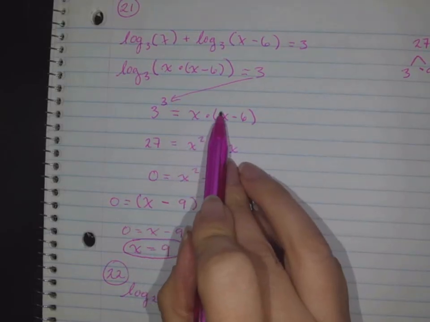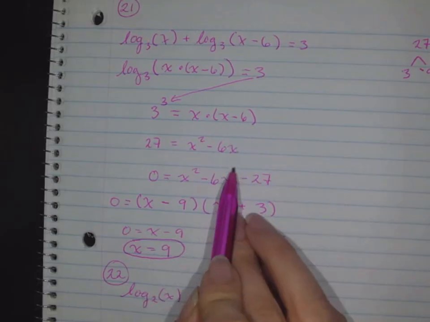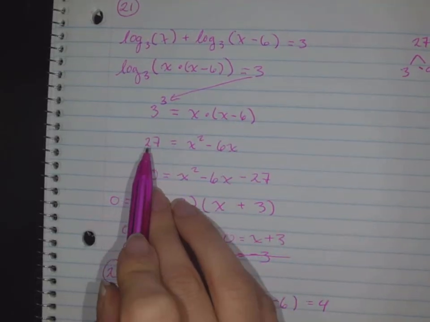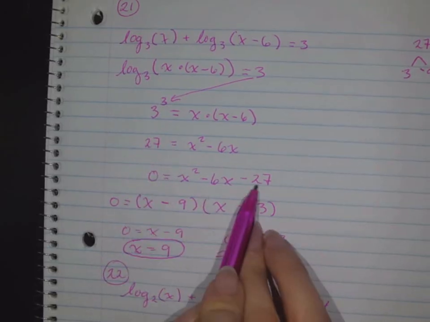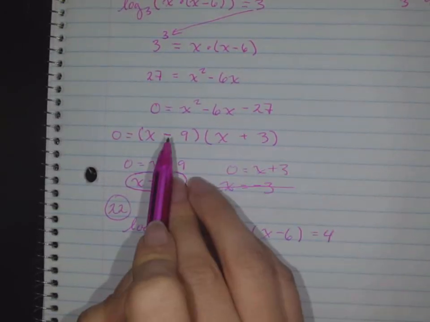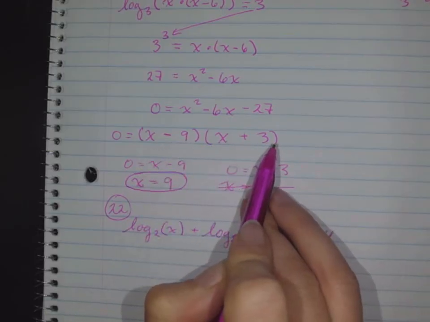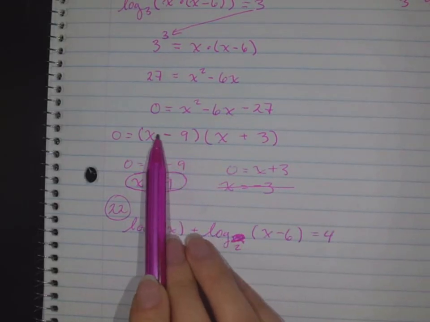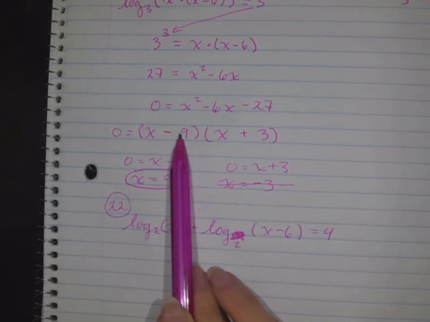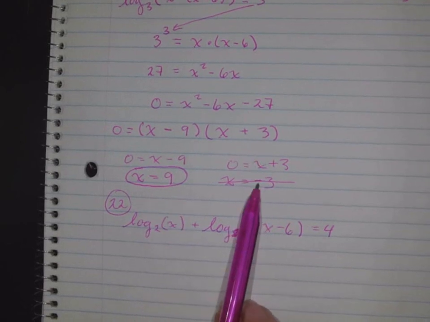We then distributed the x, so this became x squared minus 6x, and I did my 3 cubed, I got 27. I subtracted 27, and this gave me an equation that we could factor. And so we factored that as x minus 9, x plus 3. Then you set those both equal to 0 and solve for x, or it's the opposite of what's in the parentheses. It's a positive 9, it's a negative 3.